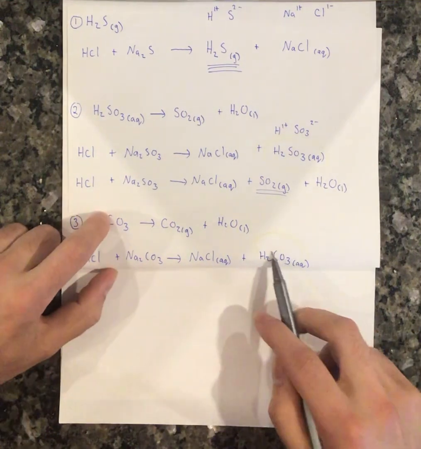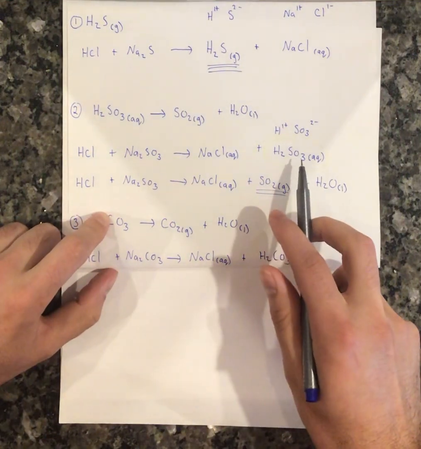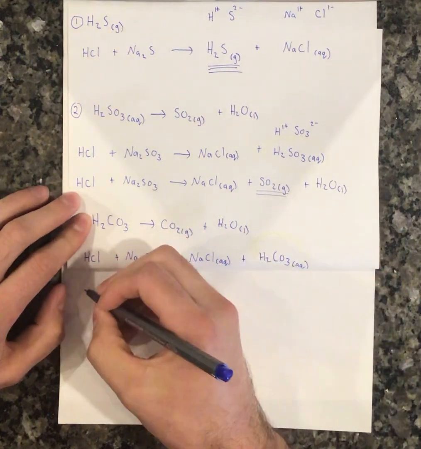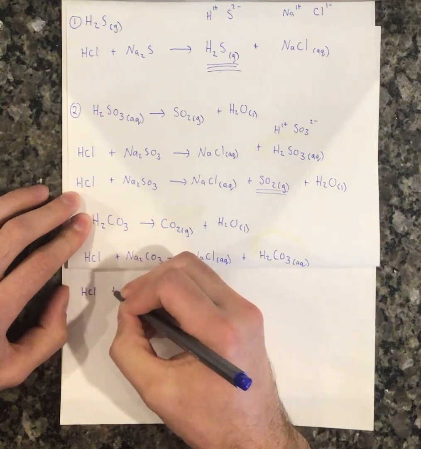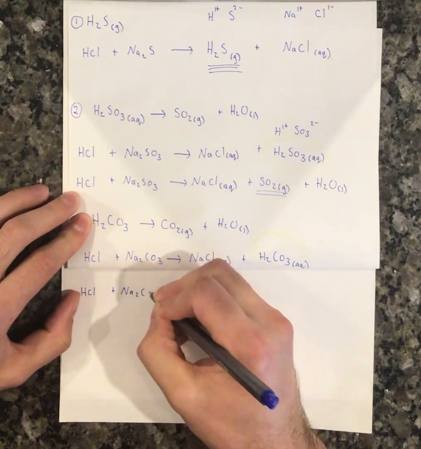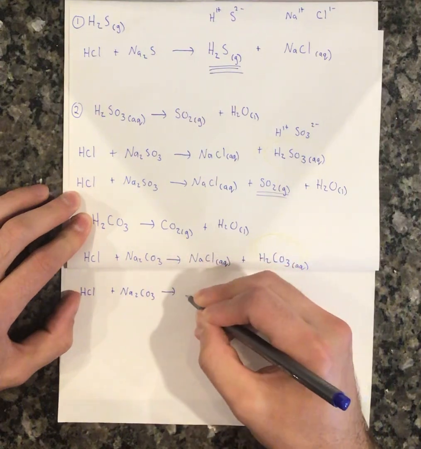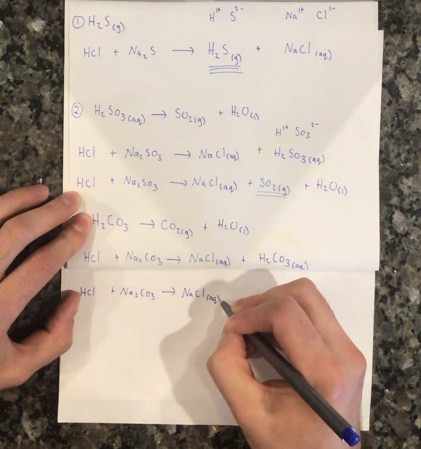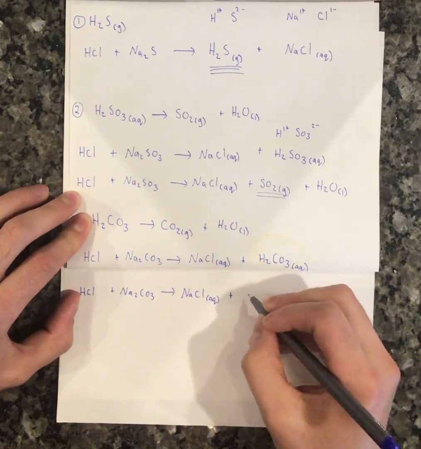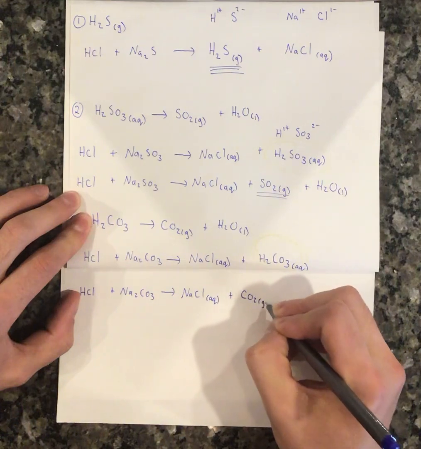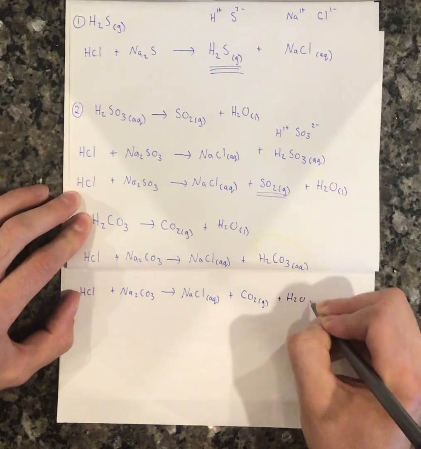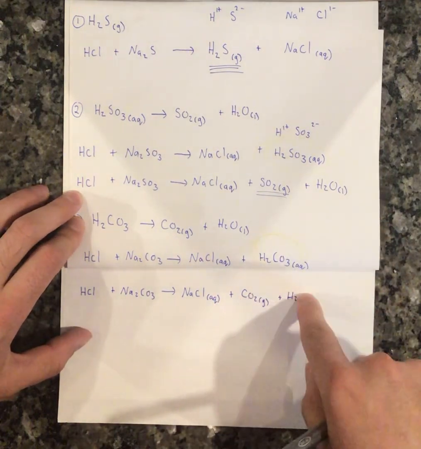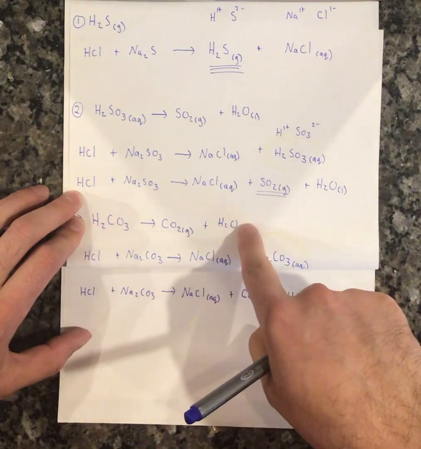Now, because H2CO3 is unstable, just like this compound here, it's going to decompose. So our next line would have HCl plus our sodium carbonate. We're still going to make our salt, our NaCl. Now this here is going to decompose once again into carbon dioxide and water. And that's what we would have here. Once again, these two just come from this reaction there.